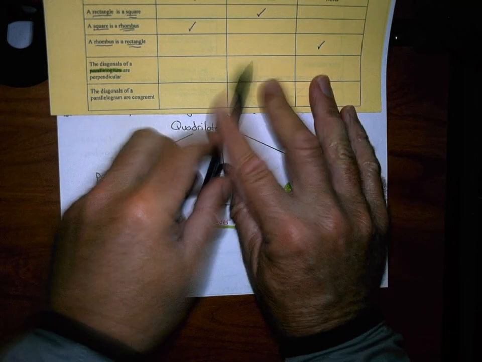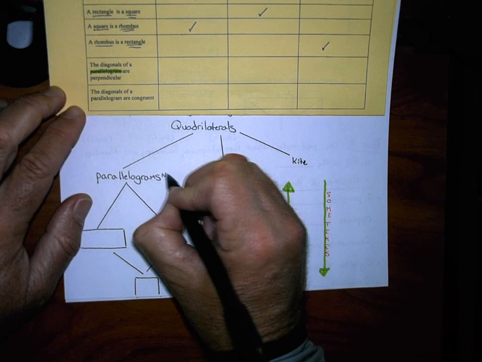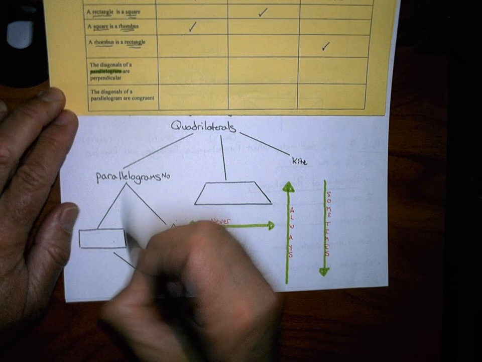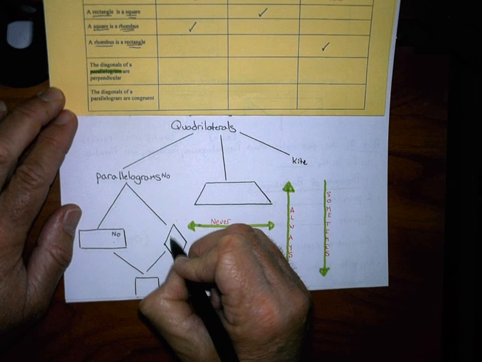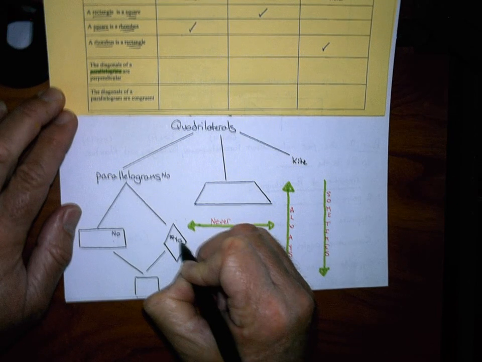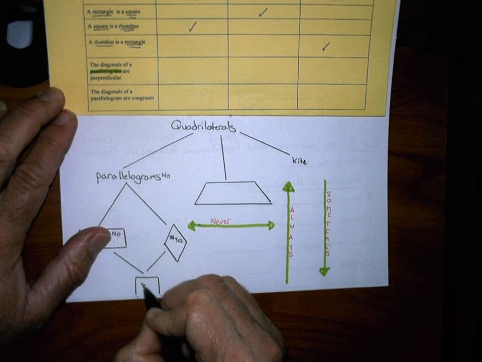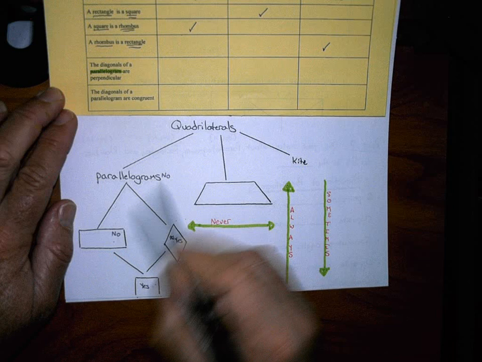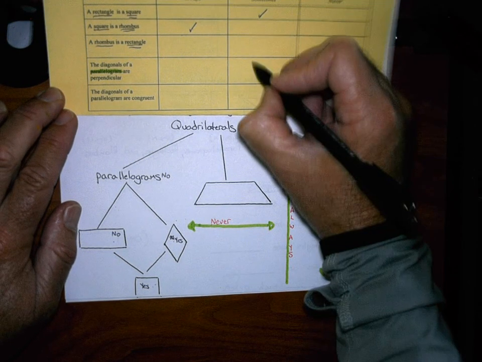So parallelogram, are the diagonals perpendicular? That answer is no. Rectangle? No. Rhombus? Yes. And how about a square? If any one of these answers is yes, a square is automatically yes. So notice we have 2 no's and 2 yeses. If you end up with some no's and some yeses, they don't have to be equal, the answer is sometimes.